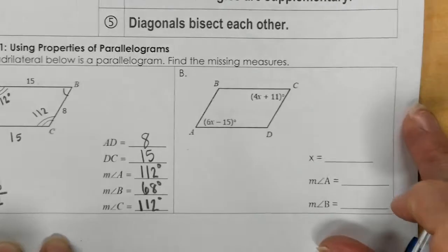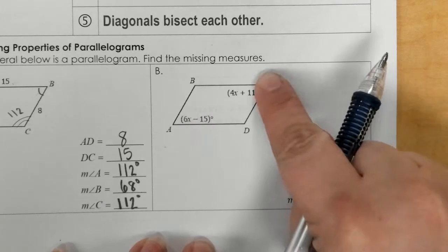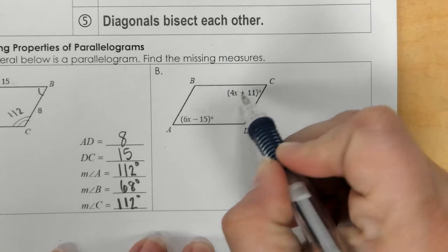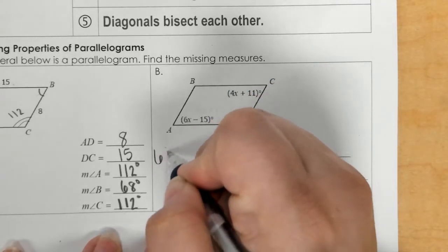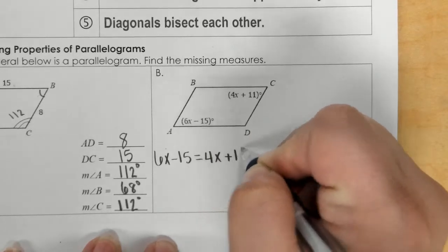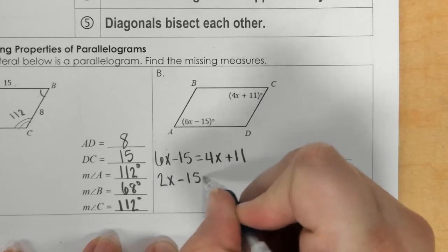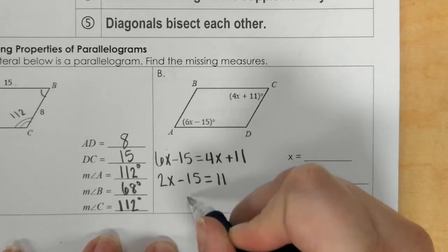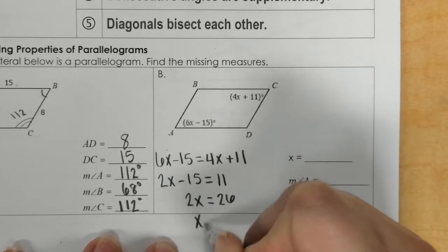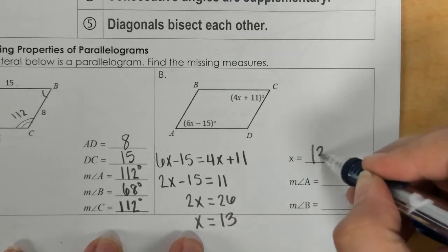In part B, opposite angles are congruent. So the first thing they want to know is what's x. If they want to know what's x, we need to set these equal to each other to solve. So we're just doing a very simple equation. If I subtract 4, we get 2x. If I add 15, we get 26. And we divide by 2, we get 13.